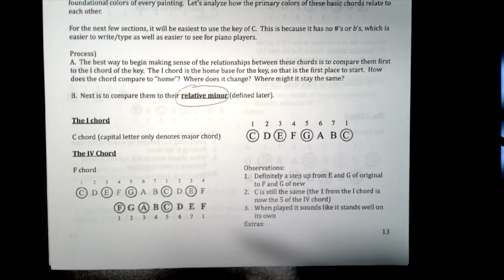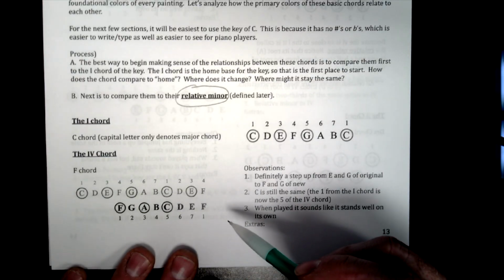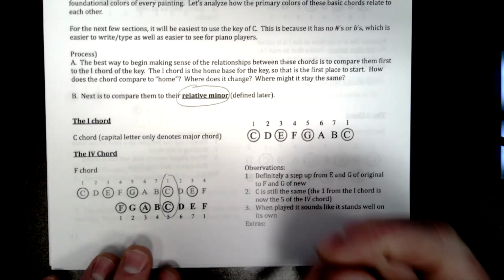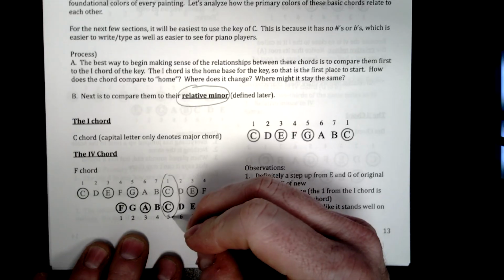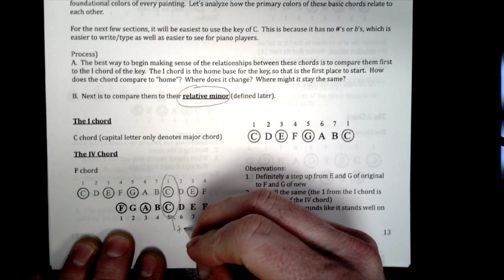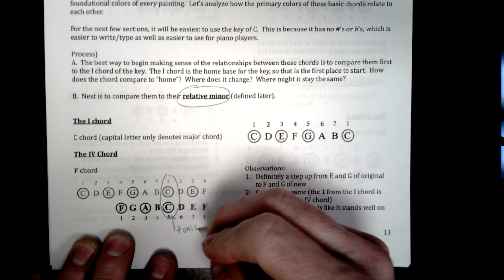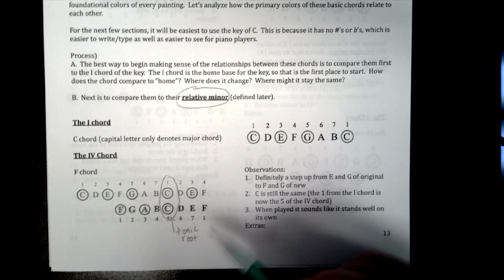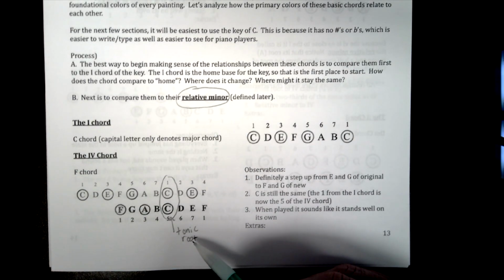The first thing I will notice is that we do have a shared note. And what's interesting about this shared note, I guess I am going to lie, this is a new vocabulary word. Sometimes the root is also called the tonic.